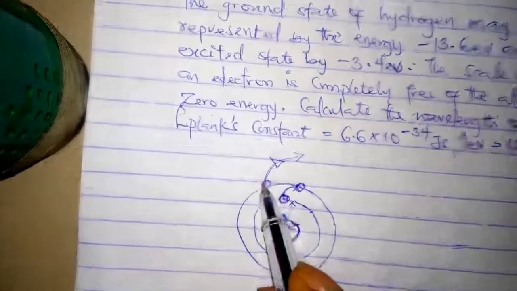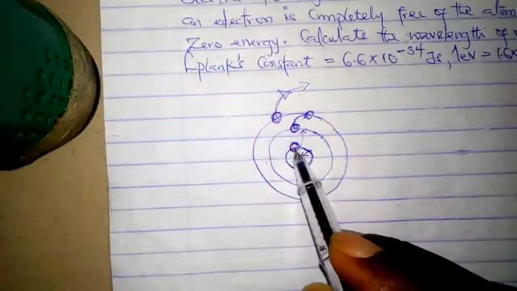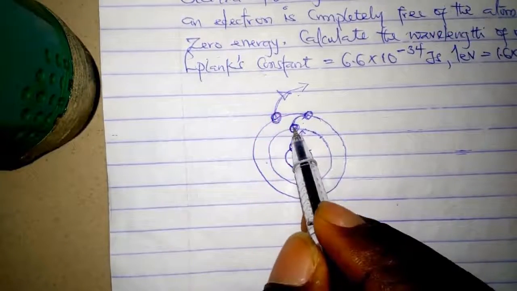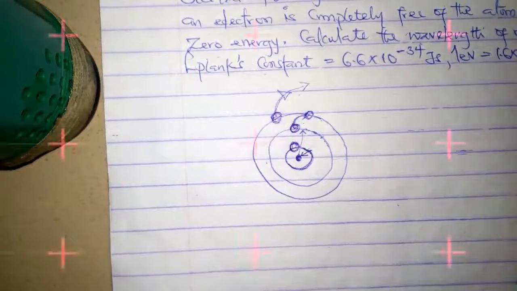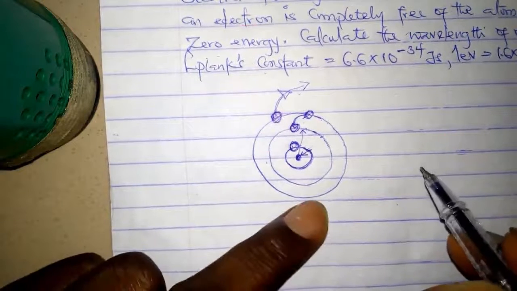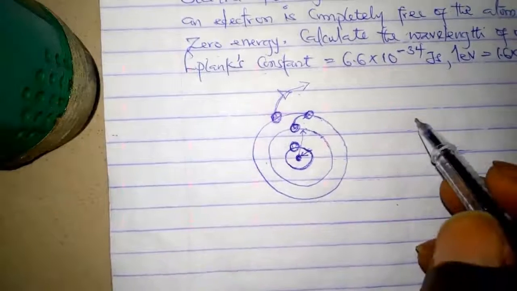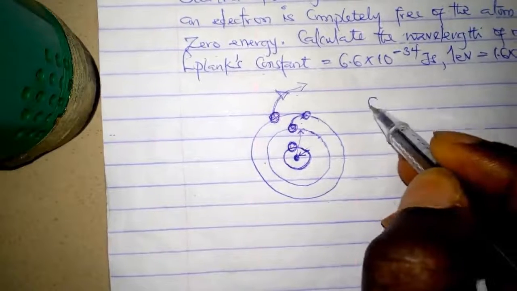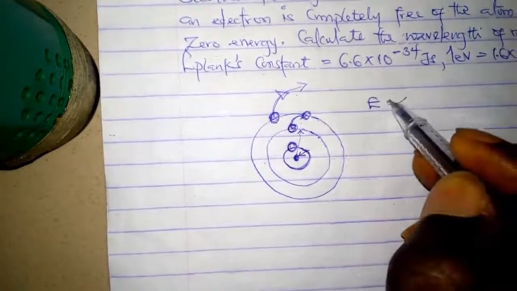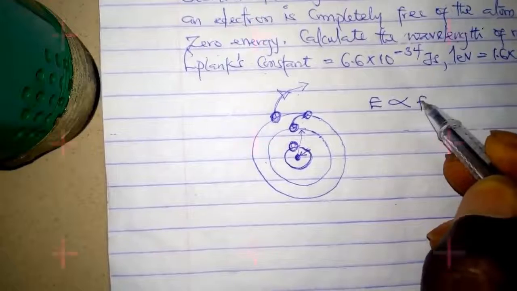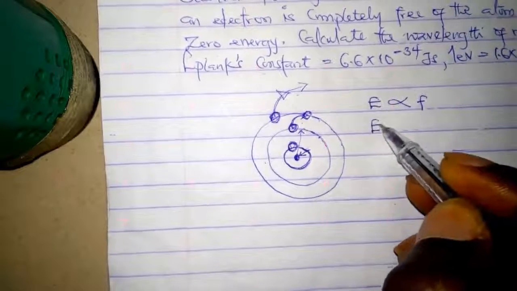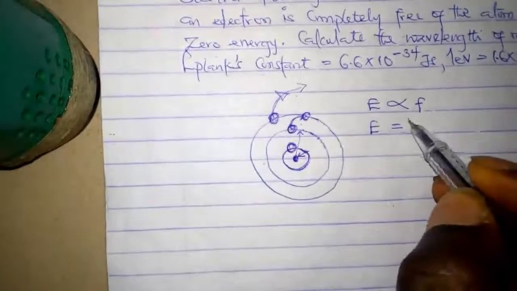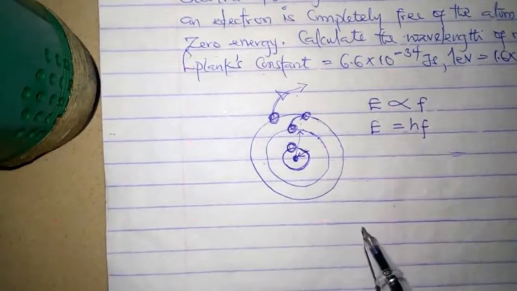So to remove this last electron, there's going to be a difference in energy, the energy for it to jump from here to here. So how do we get the energy? There is a law that states that the energy carried by a quantum of radiation is directly proportional to its frequency. Then E is equal to, by bringing Planck's constant in, hf.